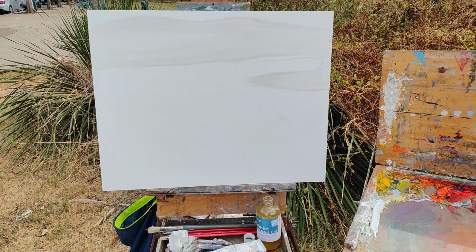The light's changing quite a bit every once in a while, so I'm trying to aim for something over here to go a little more lighter. I think a lot of this is going to have to change. It's going to go darker.